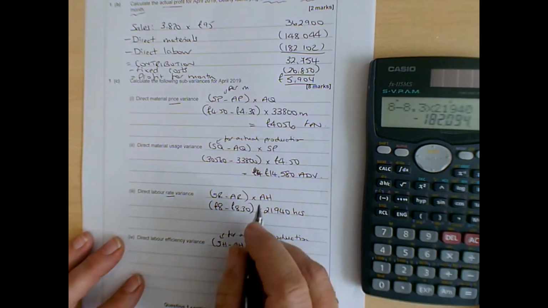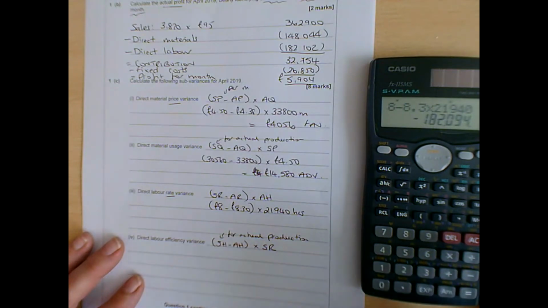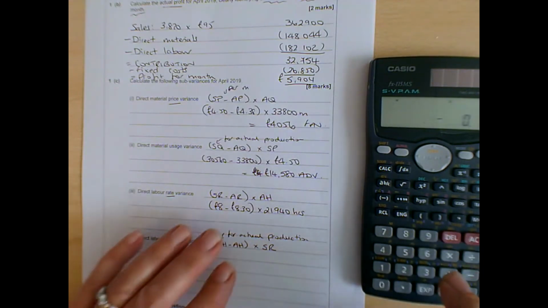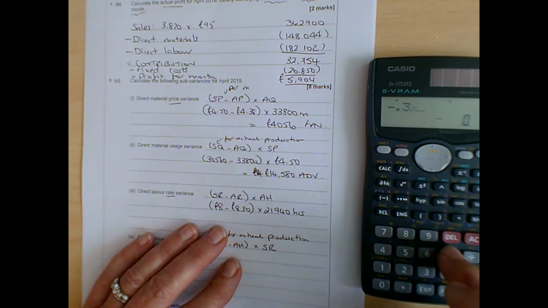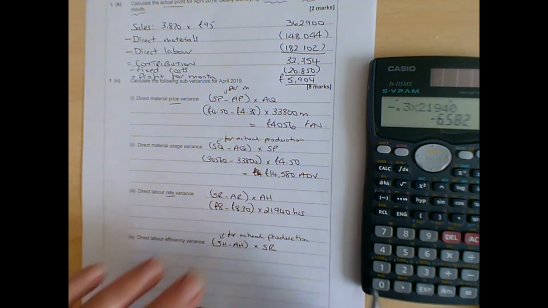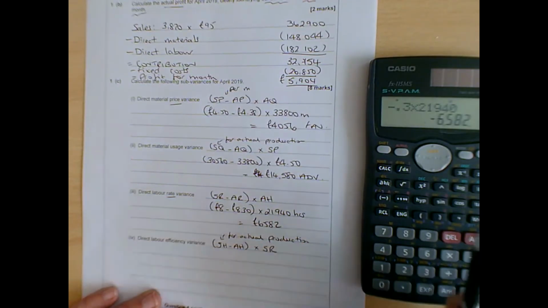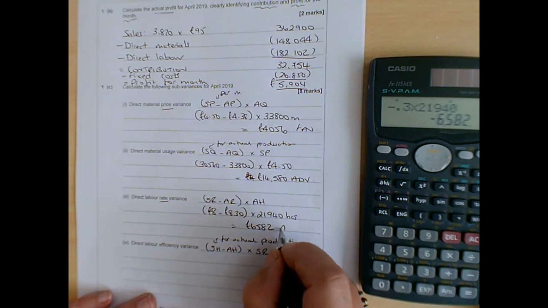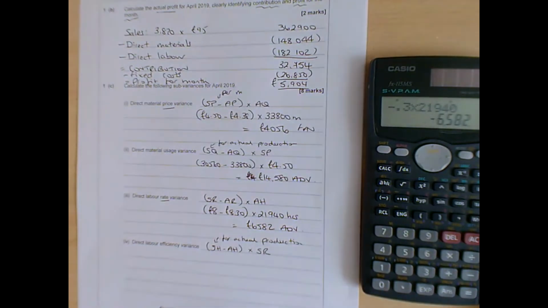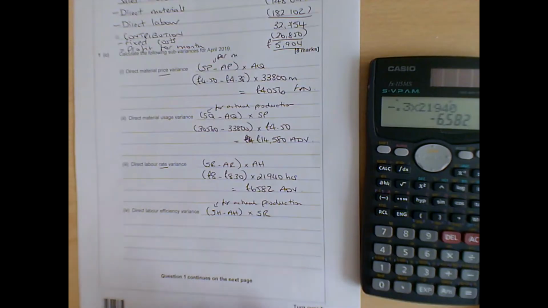That's not right, isn't it? What on earth has happened there? I think I've hit the wrong button. So a minus of 0.3 times, let's just cut out the middleman here, 21,940 hours is a variance of 6,582. And we can see there's a negative in the calculator there. It's adverse.